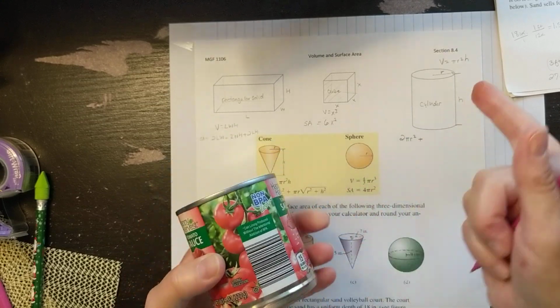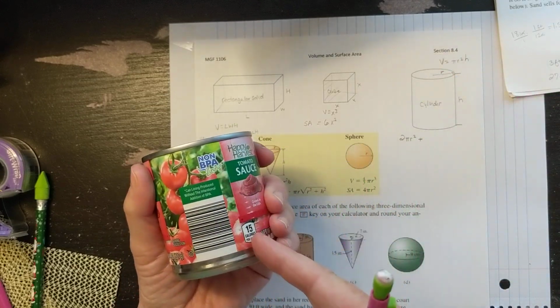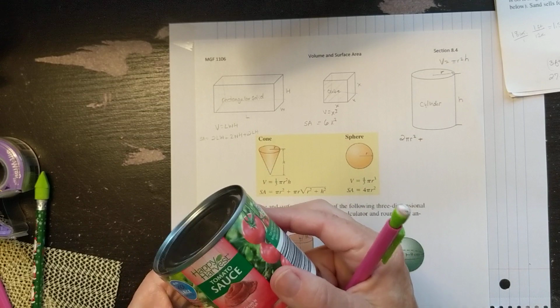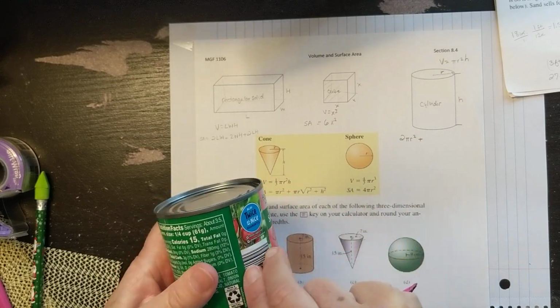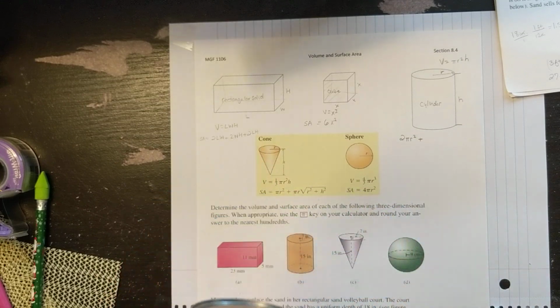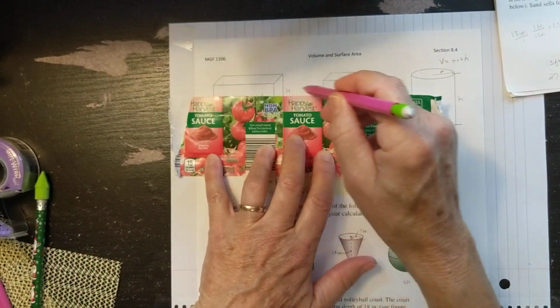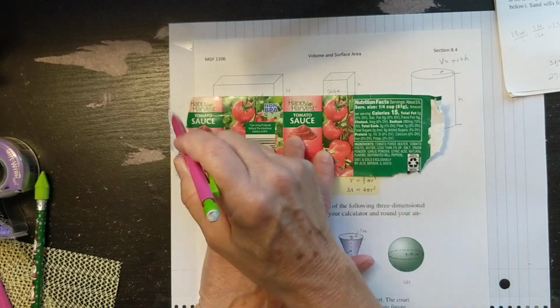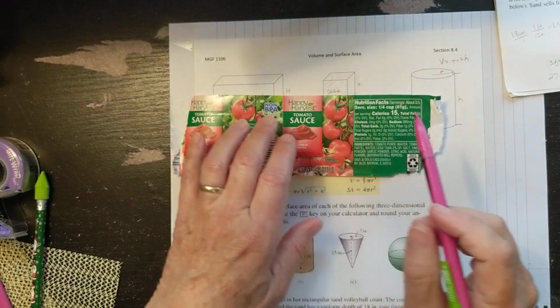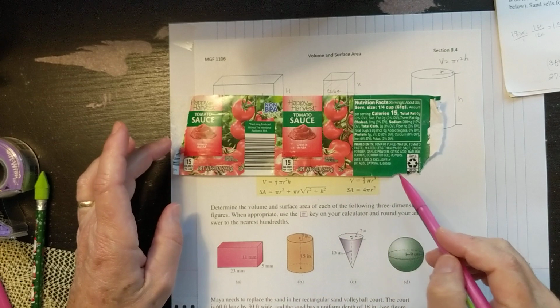So if you were to take this metal can and I were to cut it and open it up, I'm going to show you what it would look like by showing you what it looks like with the label. So if I take the label off, I'm going to kind of try to take the label off. It's almost going to work. If I take the label off and lay it out, it is going to be a rectangle. If it hadn't ripped, you could see the rectangle. So if I took the metal can and unrolled it, it's going to be a rectangle.